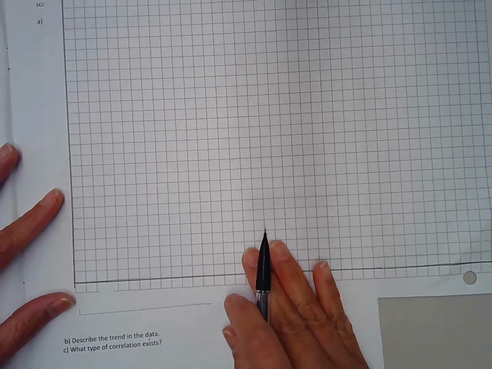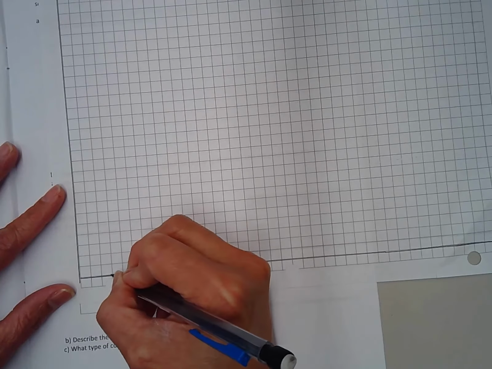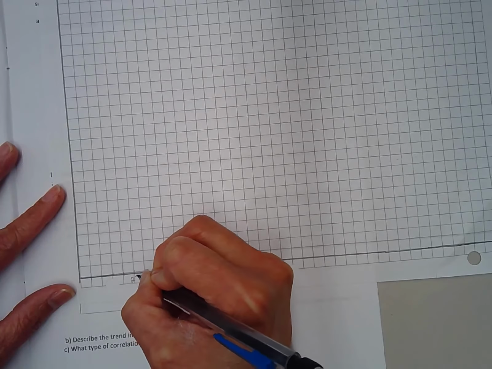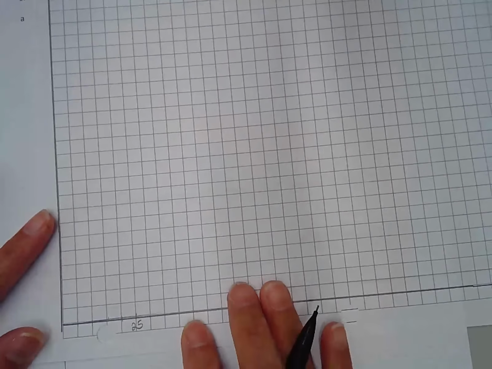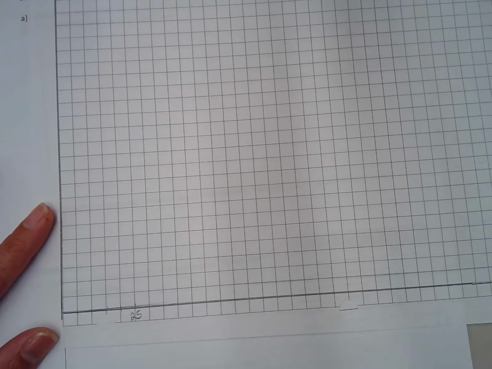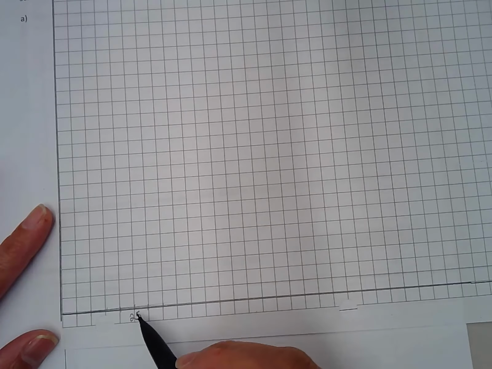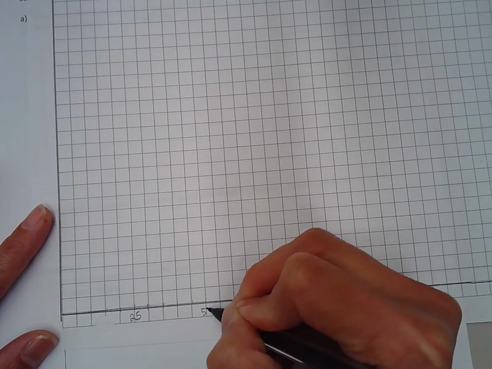So we said we're going to go by 5. So 5, 10, 15, 20, 25. So you could put 25 there. So our increments are 5. Yeah, because it's not going to fit vertically. So 5, 10, 15, 20, 25, so that's at 50.